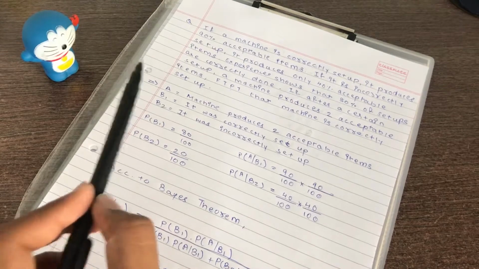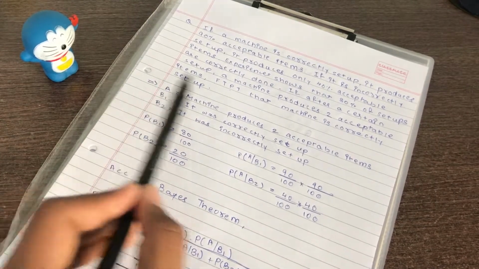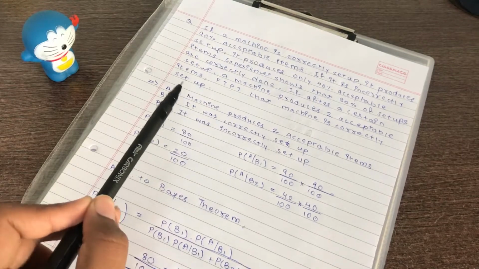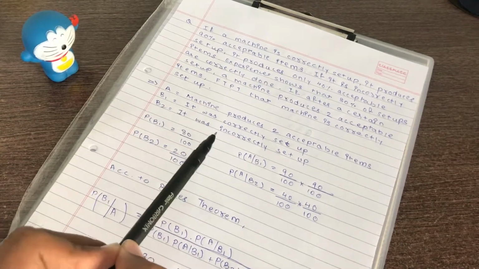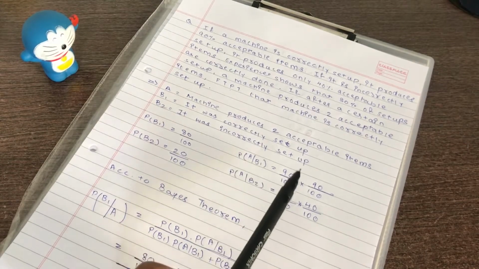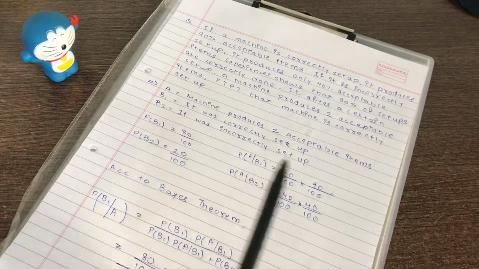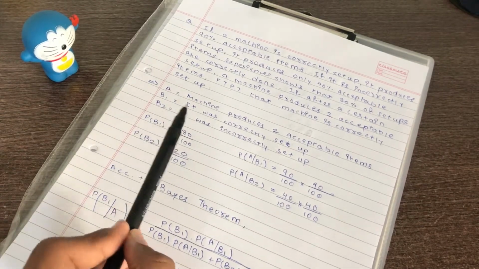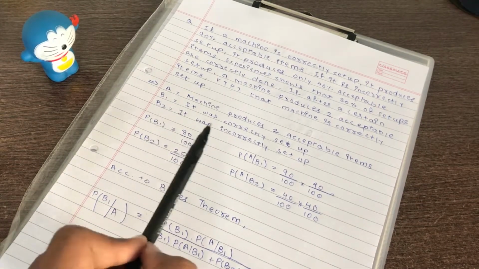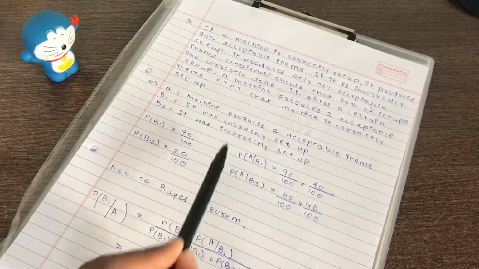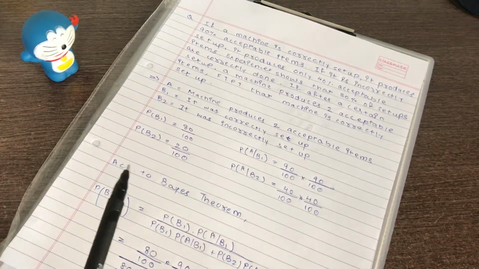That means A given B1: we know that it produced 2 acceptable items, so what is the probability that it produced them when it was correctly set up? That is the probability of A given B1, which is 90% into 90%. And what is the probability that it produces two acceptable items when it was incorrectly set up, which is 40 by 100 into 40 by 100.